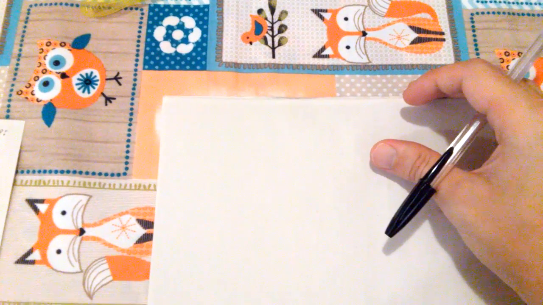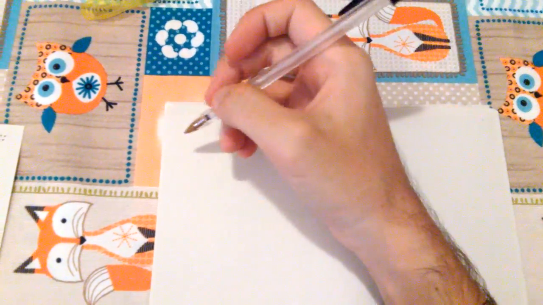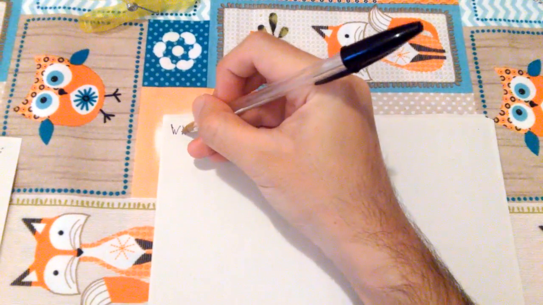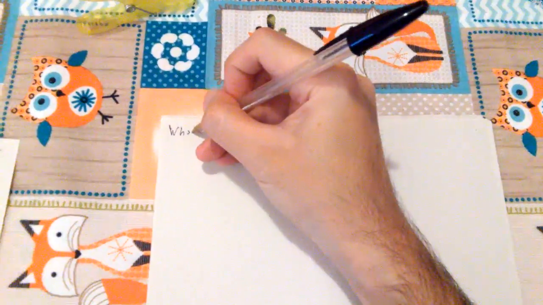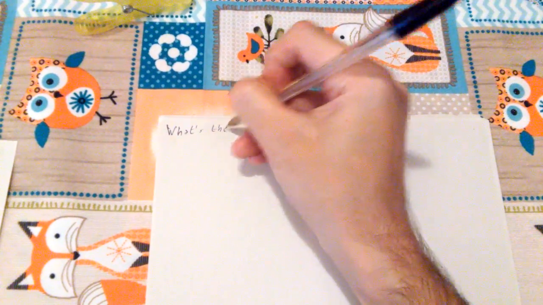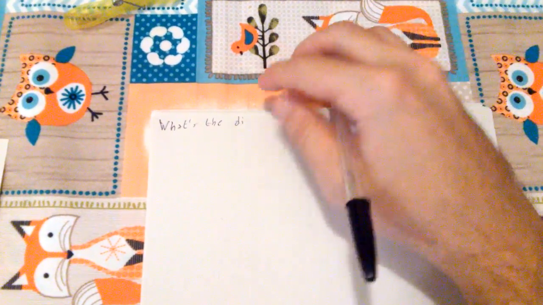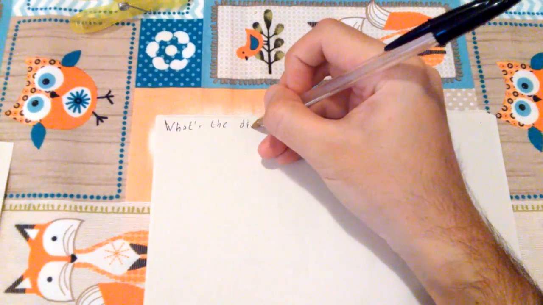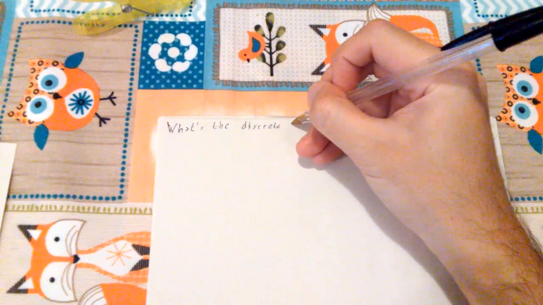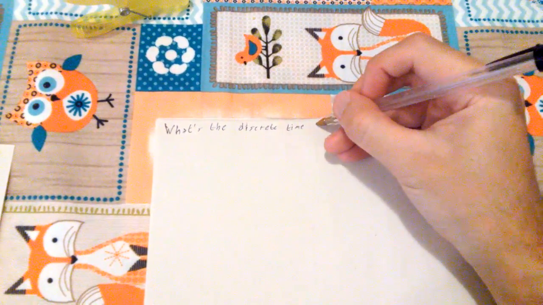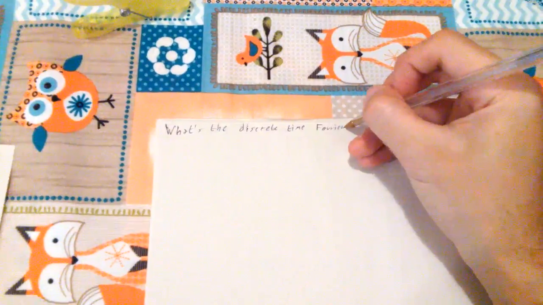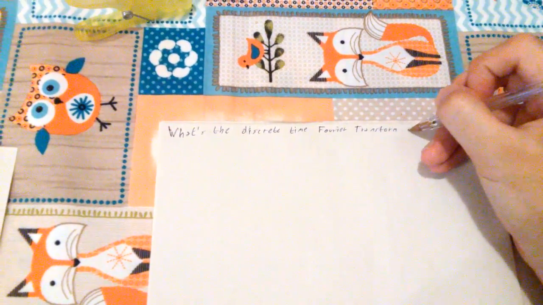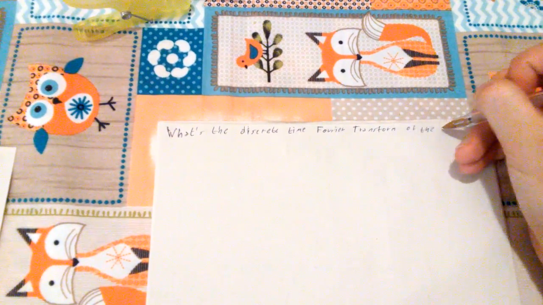So what's today's exercise? Well, today's exercise is actually very simple. It's where you're asking us what's the discrete time Fourier transform of the delta.